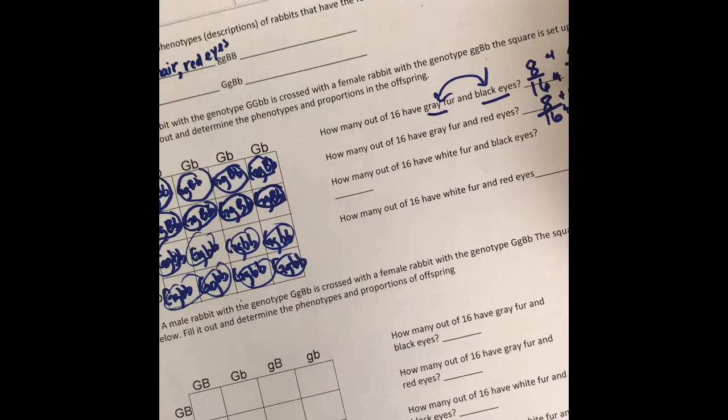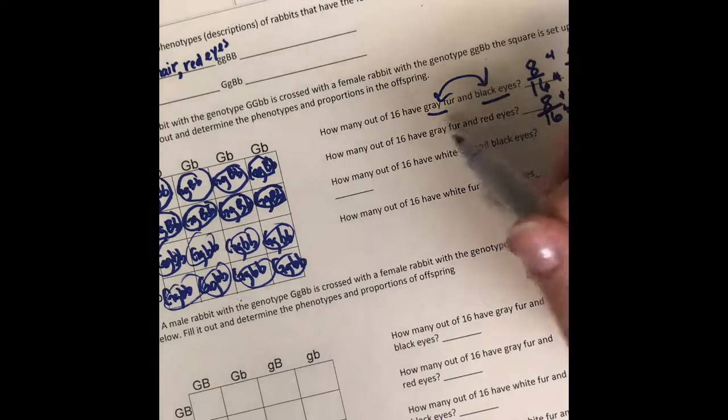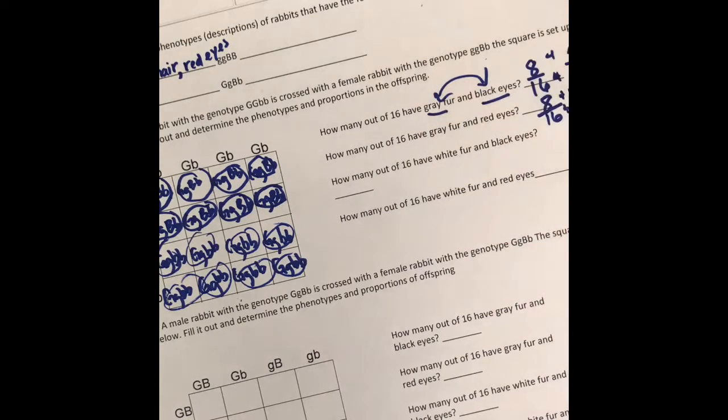1 times 8 times 1 is 8. 8 times 2 is 16. The answer would be 1/2. So 1/2 would be gray and red. 1/2 would be gray and black.